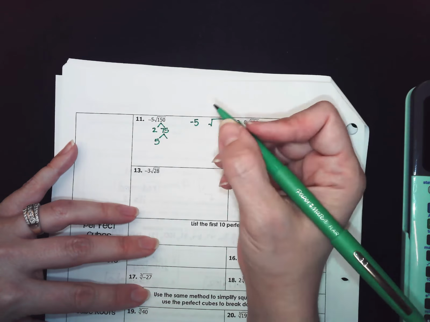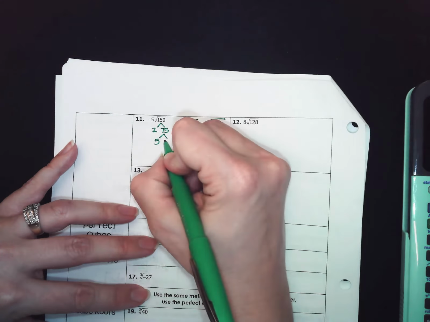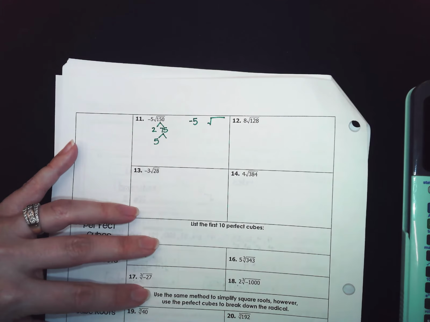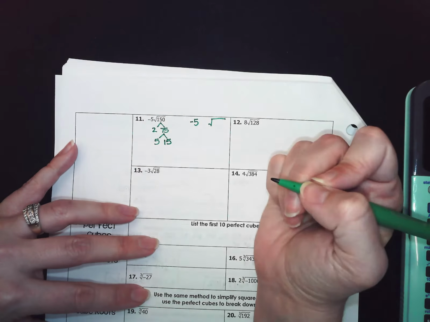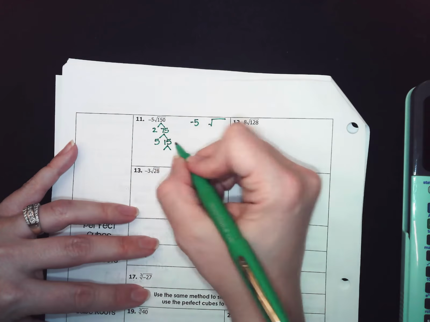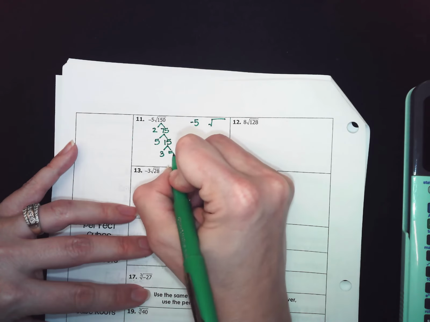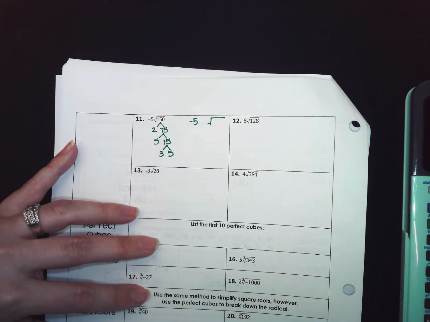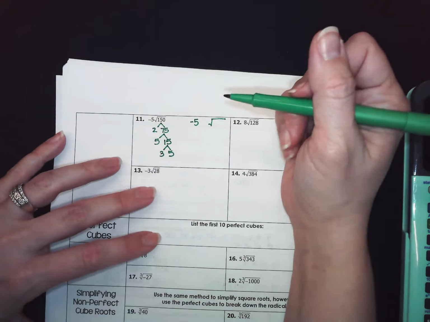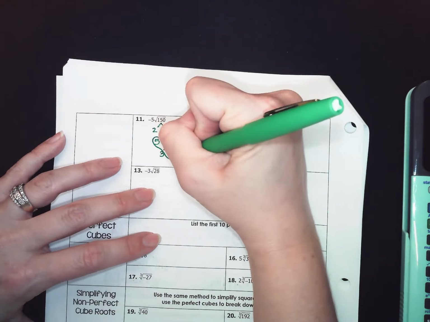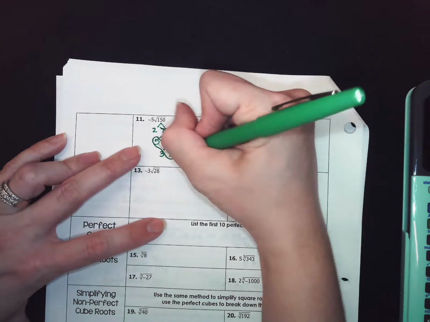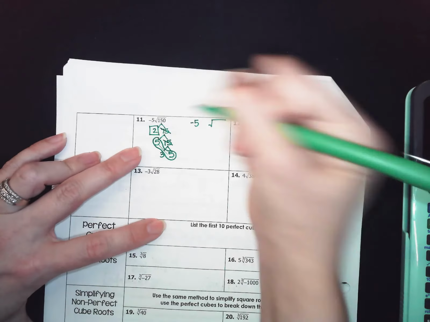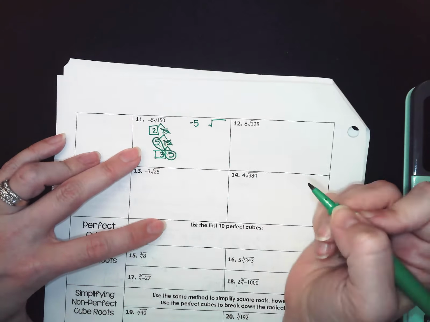Okay, and I get 75 divided by 5 would be 15. Well, 3 goes into 15 5 times. So now we circle our pairs. Well, here's a pair of 5s. They are not right by each other, but there's a pair of them. This one doesn't have a pair, and this 3 doesn't have a pair.